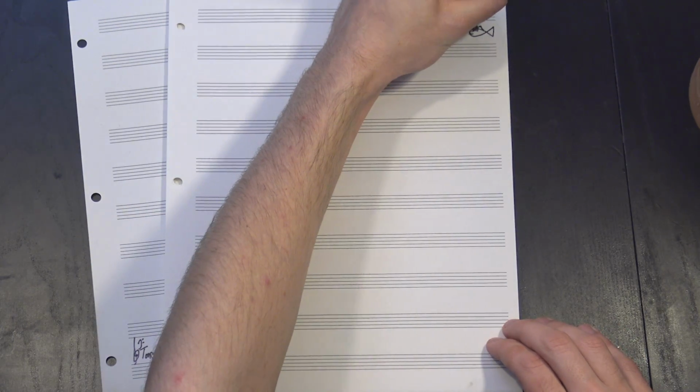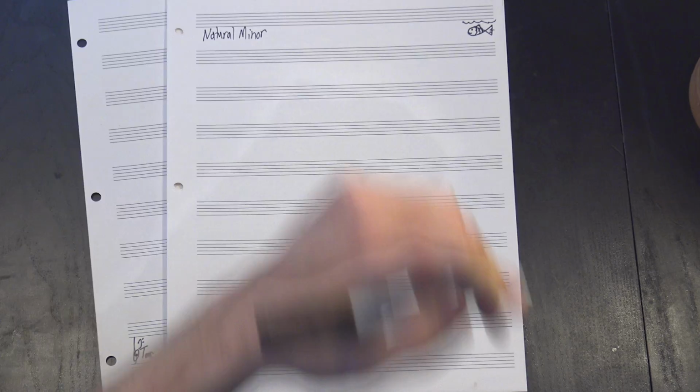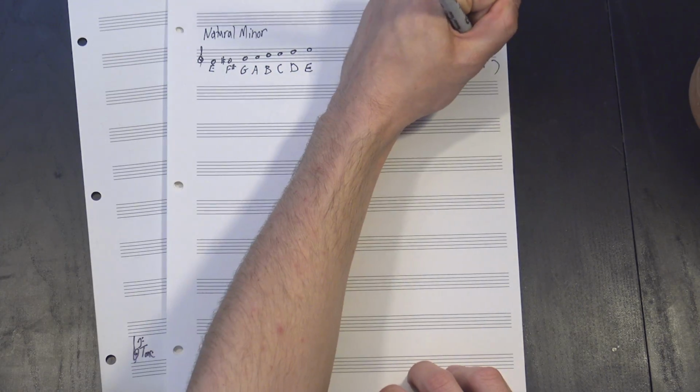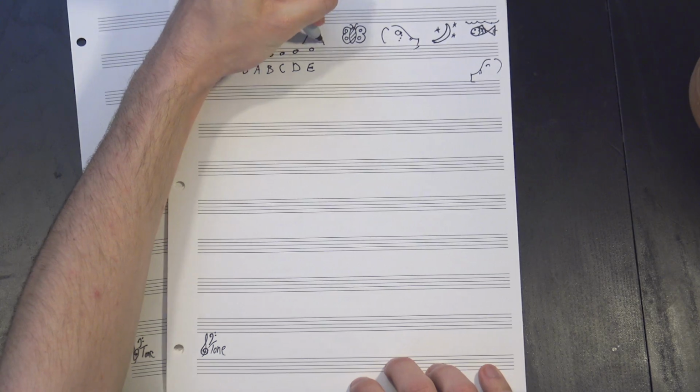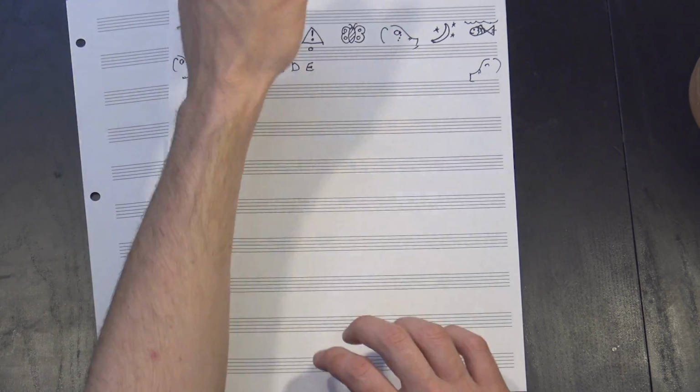One of the most common scales in Western music is what's called natural minor. And it sounds awesome. It's a bit dark, a bit sad, and it's crazy flexible, but it's got a bit of a problem. Do you see it? It has to do with this note.